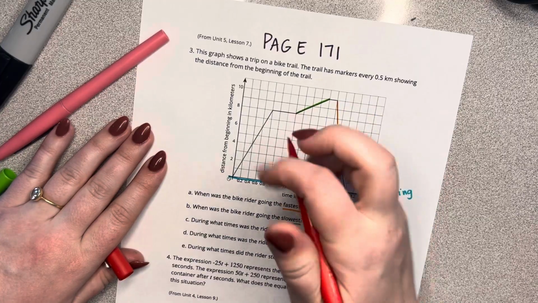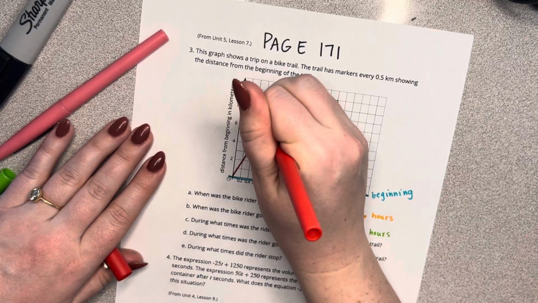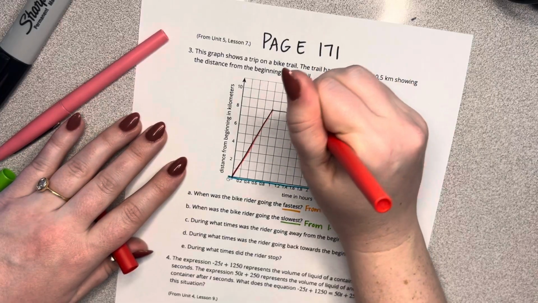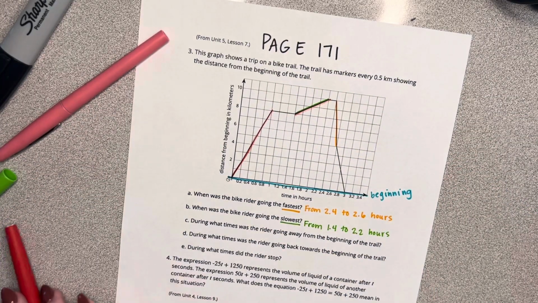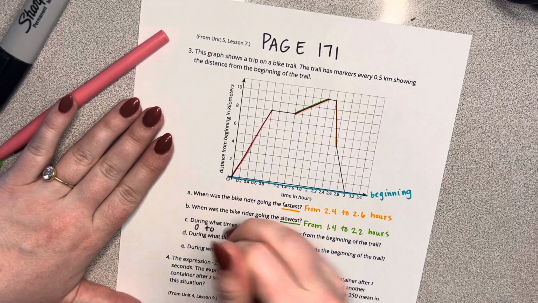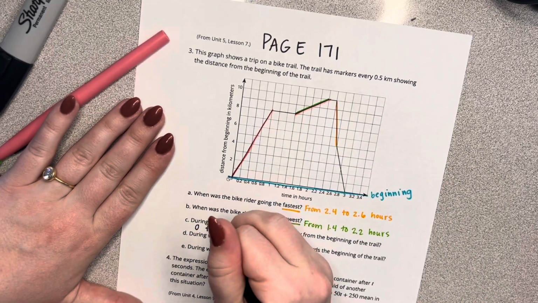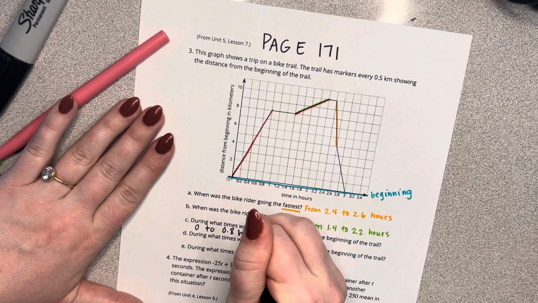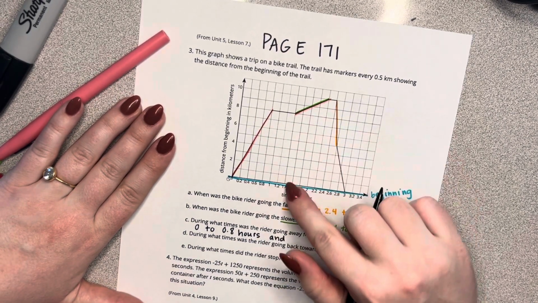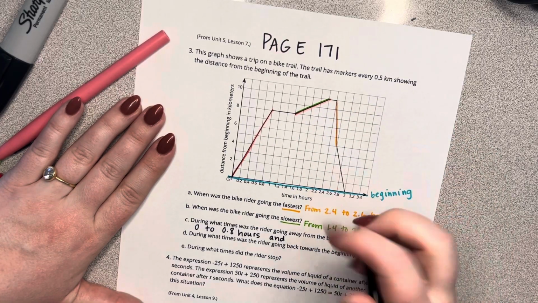So 0 to 0.8, they were going away. And then this section where they were going the slowest is also where they were going away. So 0.0 to 0.8 hours. And they were also going away from 1.4 hours to 2.2.